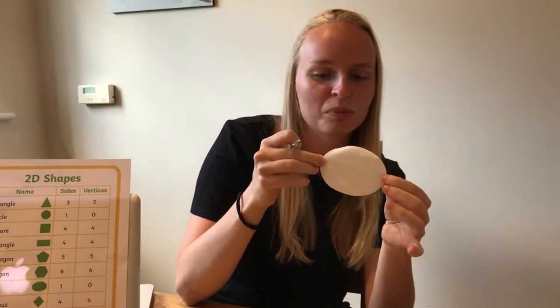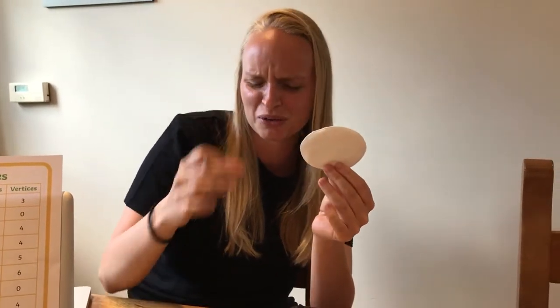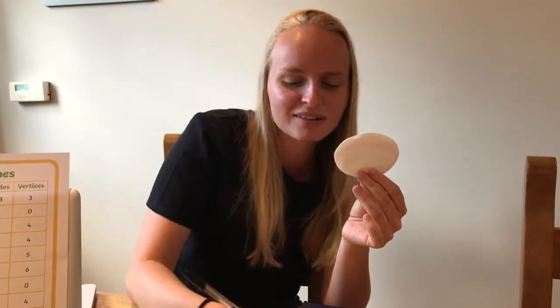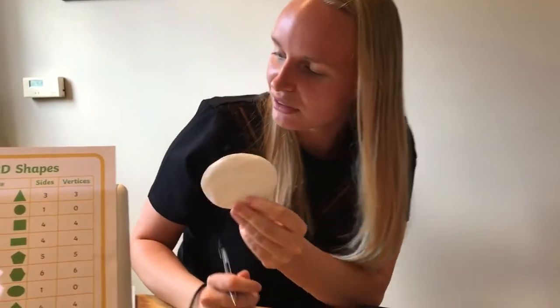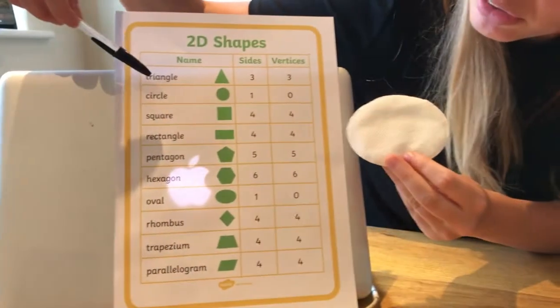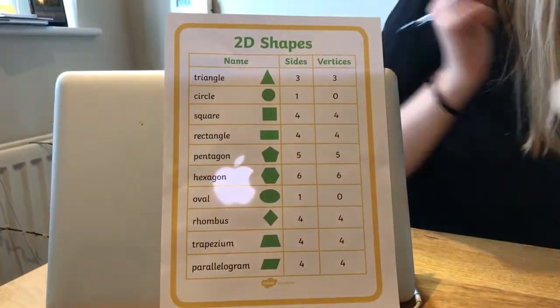This is just a cotton wool bud that we've been using for growing our cress on, or for taking off my makeup when I do actually do that, which is quite rare these days. Okay, this shape, if you have a look at your sheet, you can identify as not a circle. You go right the way down, squashed circle is an oval.